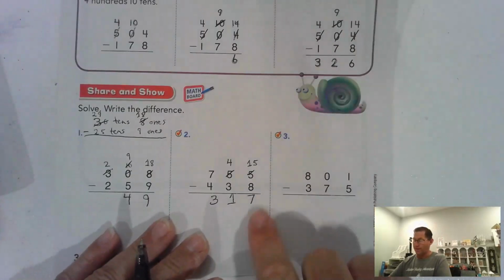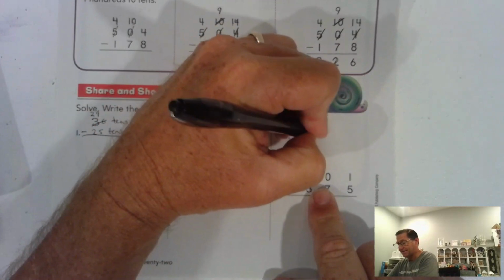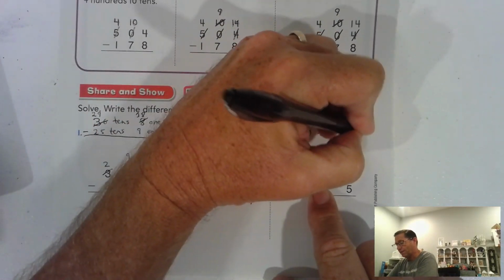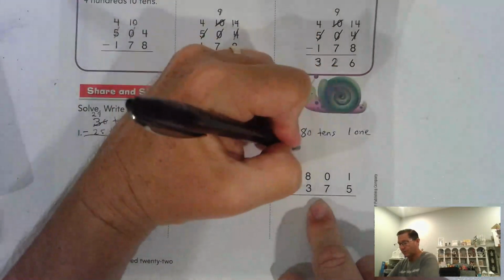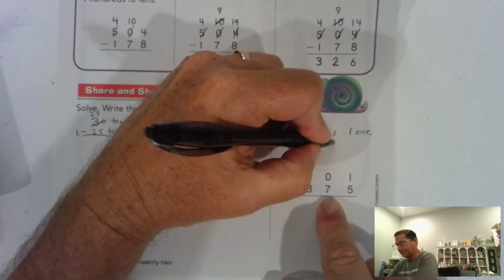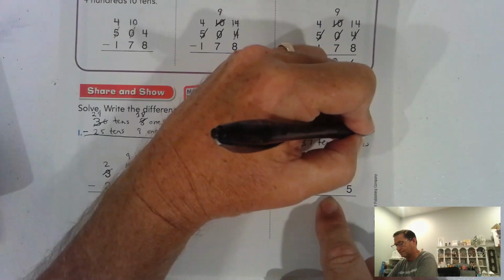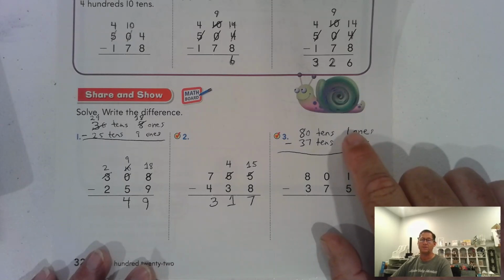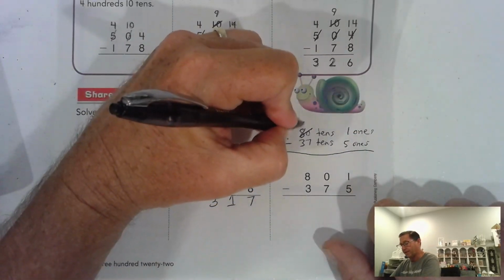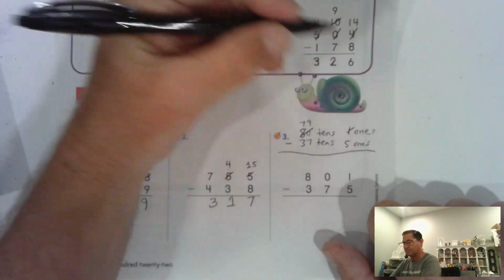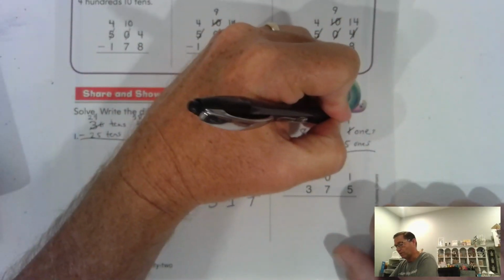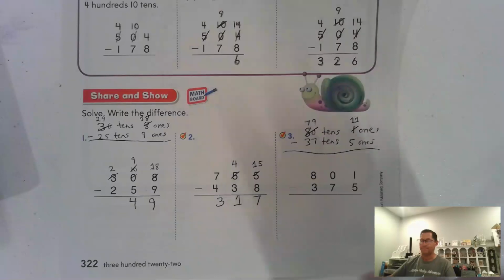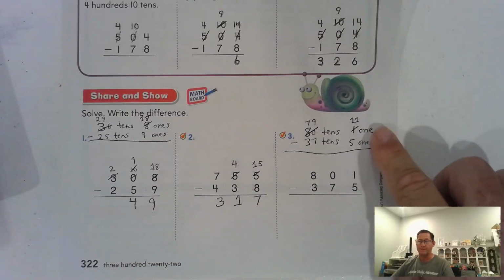All right, 801. We can think of that as 80 10s and 1 one. Take away 37 10s and 5 ones. Okay, well, we can't take 5 ones from 1 one, so we can take away one of the 10s, trade one of the 10s for 10 ones. And then we could subtract that. Okay, so that's one way to think of it, right?